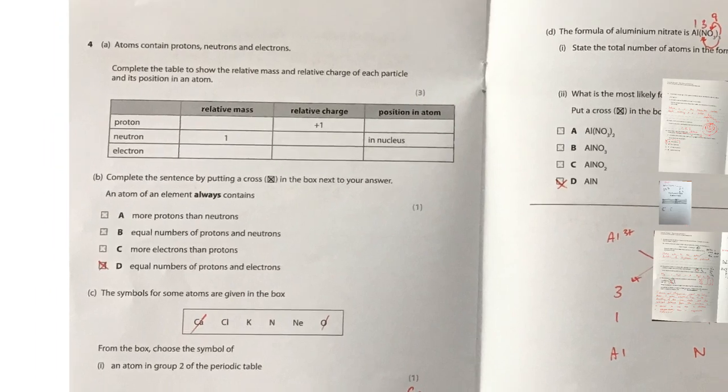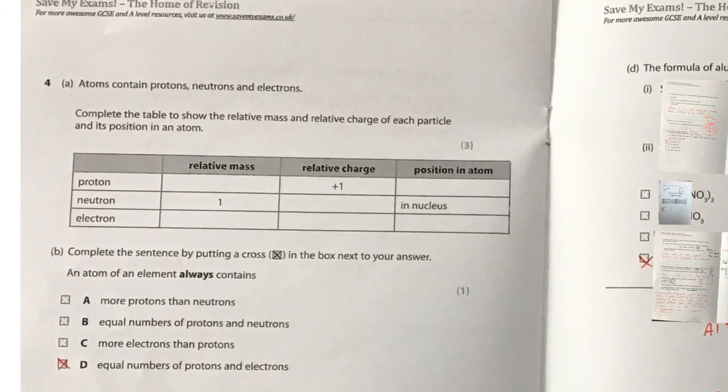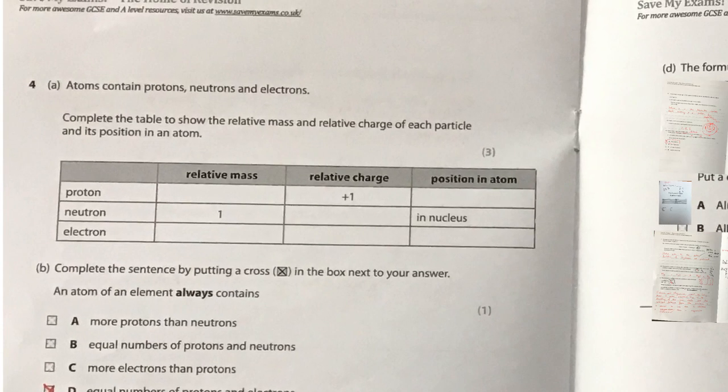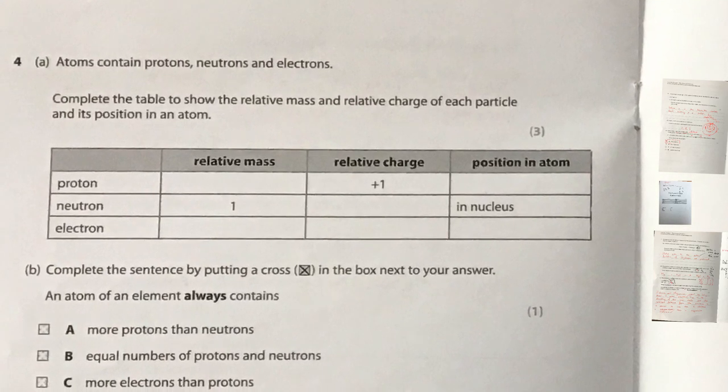Okay. There's a bit of data task here then. Complete the table to show the relative mass and relative charge of each particle and its position. Well, I did forget to do this one beforehand, but we'll do it now. It's got a proton, its relative mass, if we remember, it does have a mass. It's the same as a neutron, it's 1, and it's in the nucleus. It's in the centre, because it's always positive in that centre.